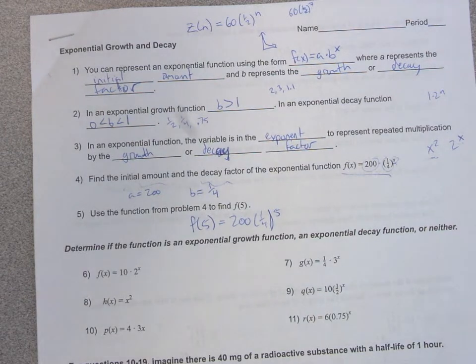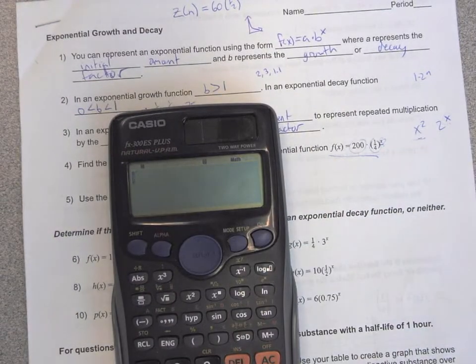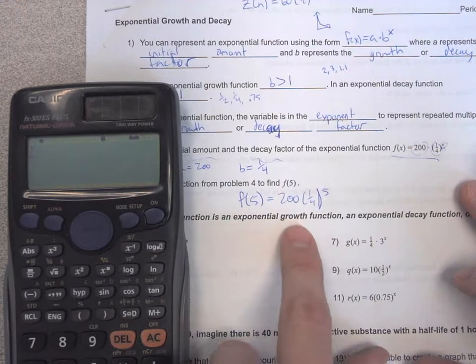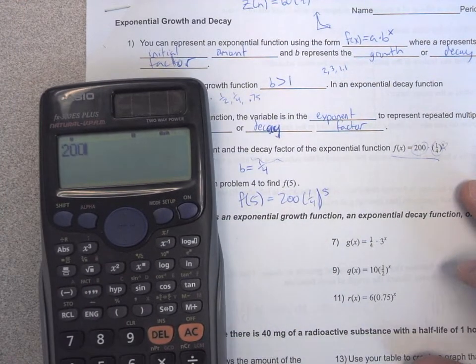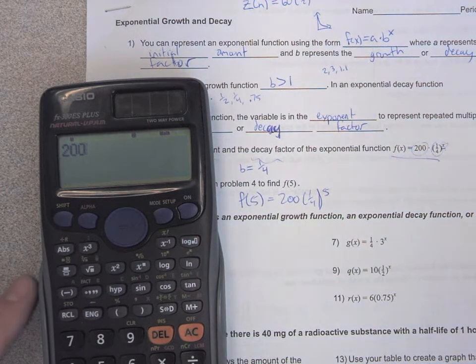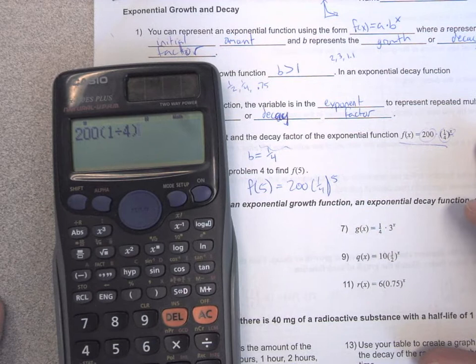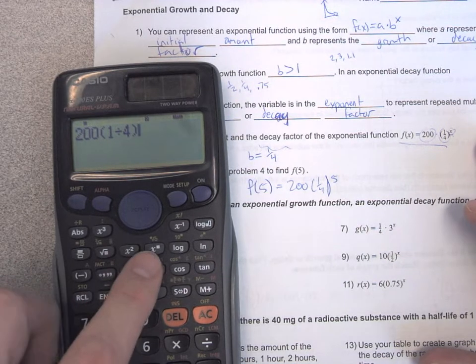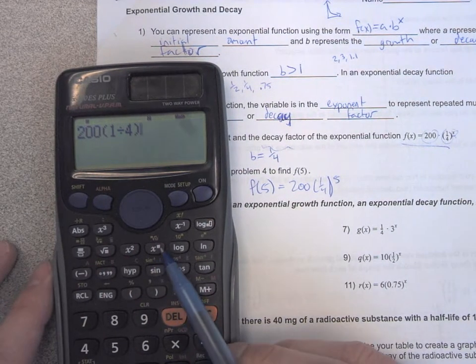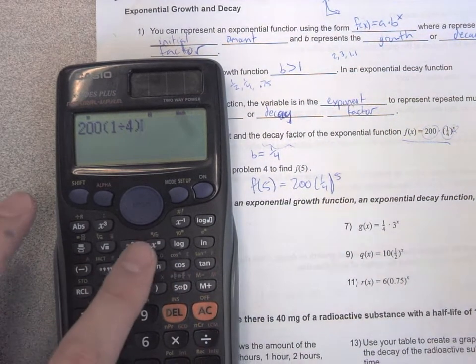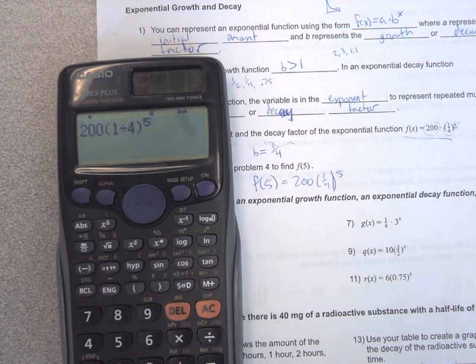So let me show you how to do that on the calculator. Let me grab one real quick. All right, so every calculator is going to be slightly different, but scientific calculators should have a power key. And so we're just going to type this in. So we have 200. Now, if we want to do a 4th, there's a couple ways to do it. You could do parentheses 1 divided by 4, right? That's a 4th. And then you can use this button right here. So this has an X, and that has a little box over it. That means you can pick what variable you want, and I'm going to pick 5.